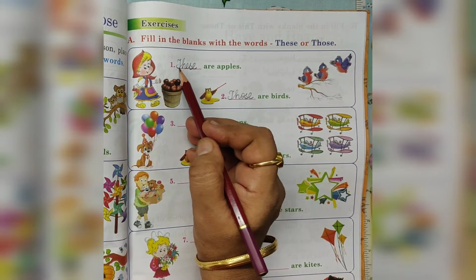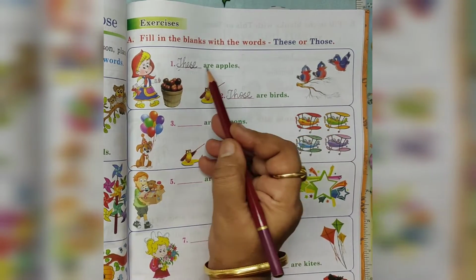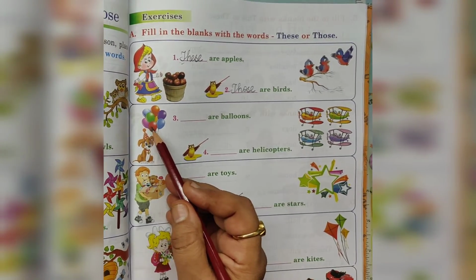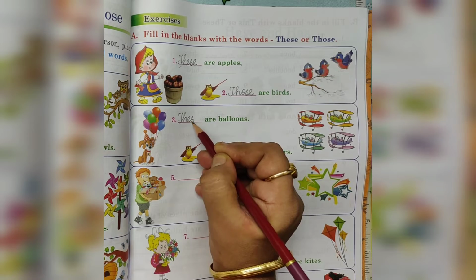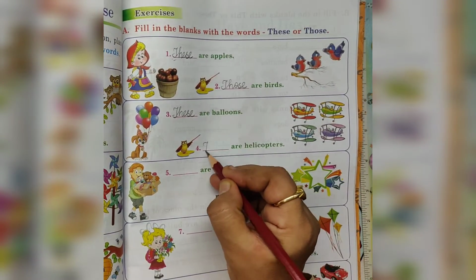A sentence starts with a capital letter and ends with a full stop. These are apples. Those are birds. Next, what is this? Balloons. These are balloons. Those are helicopters.